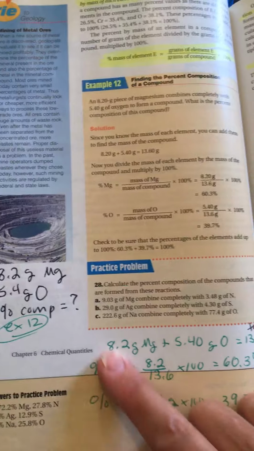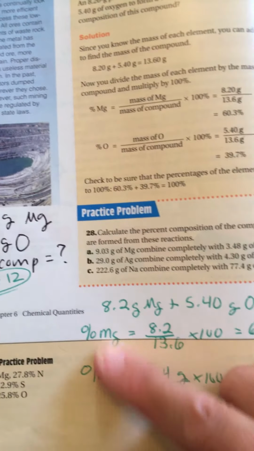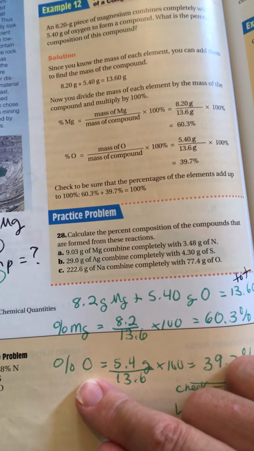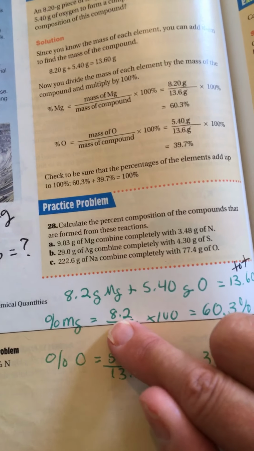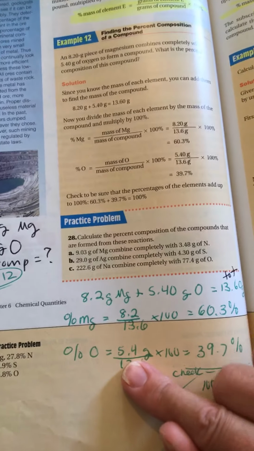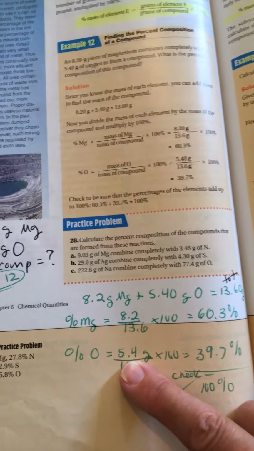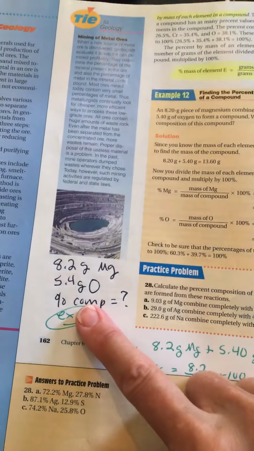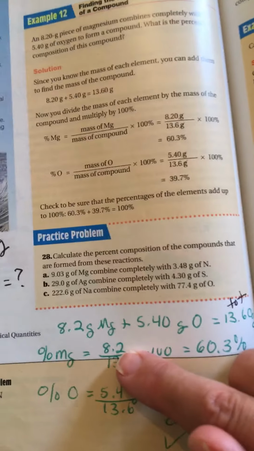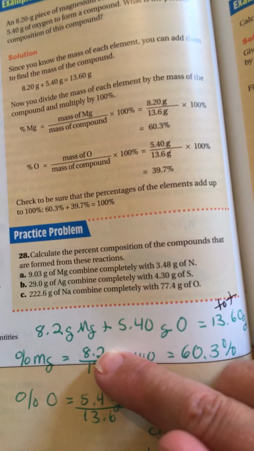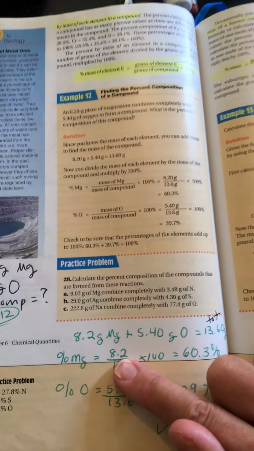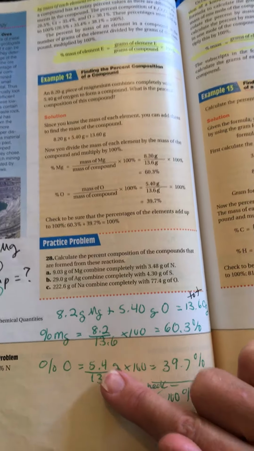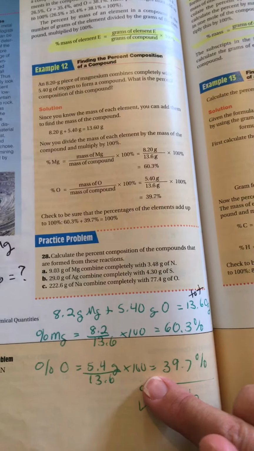Second, you list your elements in your compound vertically, just like we've done in a bunch of problems. Then we write how much we have of each one. We have 8.2 of magnesium, and we have 5.4 of oxygen. For each of them, we divide by the total because we want the percent, and that's how you get percents. You put the part on top and the whole on bottom, divide and multiply by 100. So magnesium divided by the total times 100, oxygen divided by the total times 100.